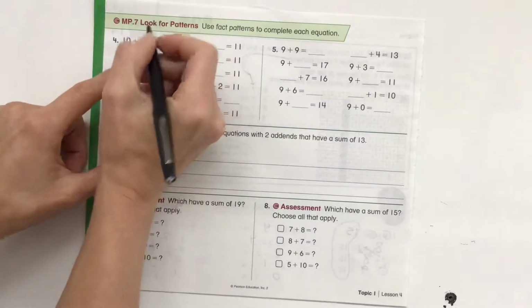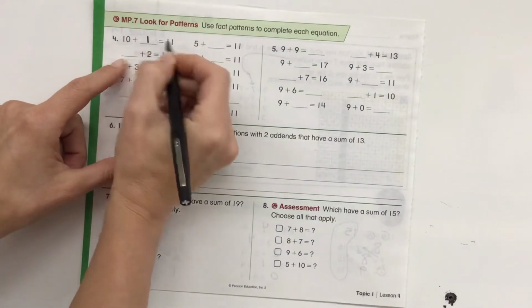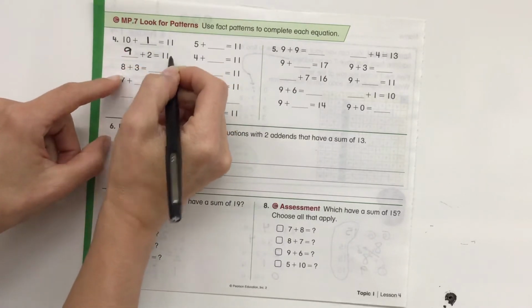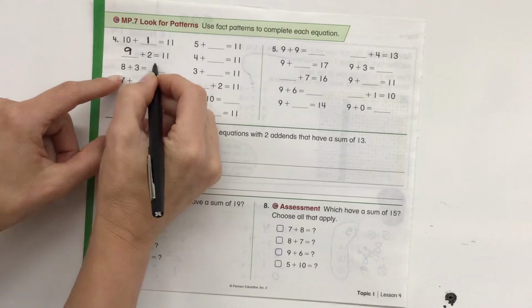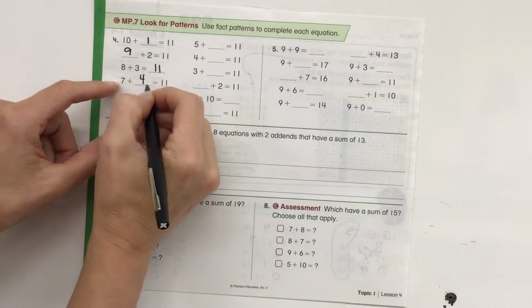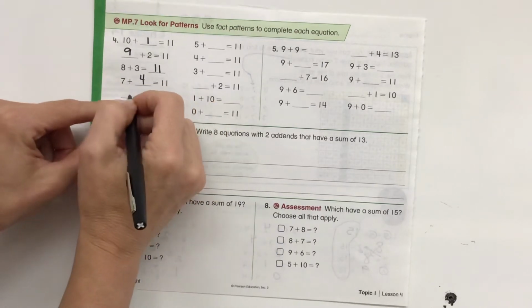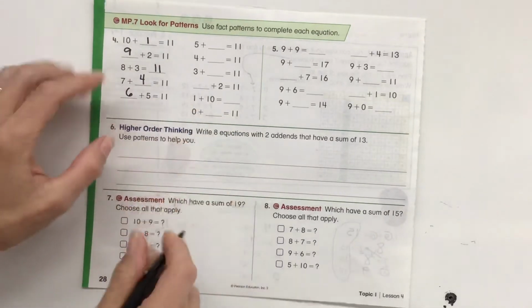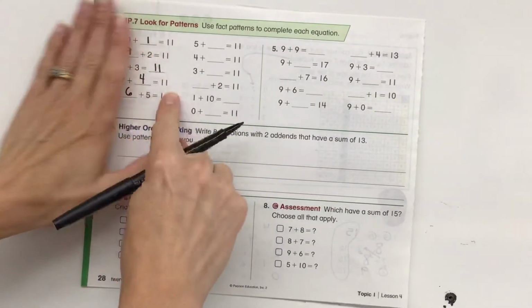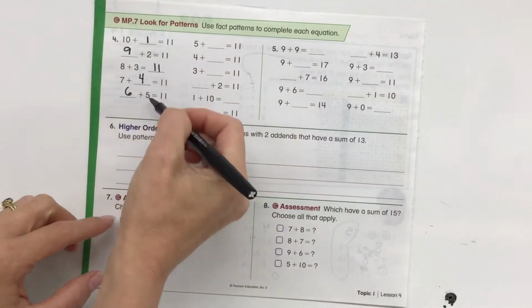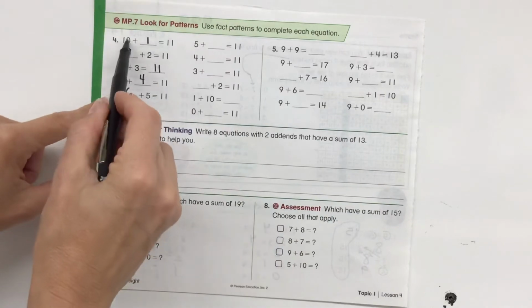Okay? All right. So 10 plus 1 equals 11. 9 plus 2 equals 11. 8 plus 3 equals 11. 7 plus 4 equals 11. And 6 plus 5 equals 11. Hopefully we all see the pattern. We all have a sum of 11. Take a look at these addends in the second: 1, 2, 3, 4, 5. And the addends in the first place are 10, 9, 8, 7, 6. So we're looking around for patterns.